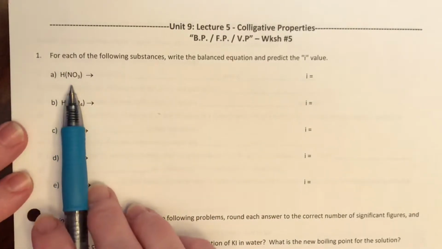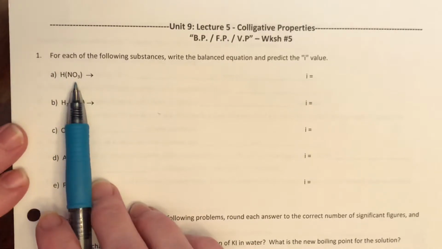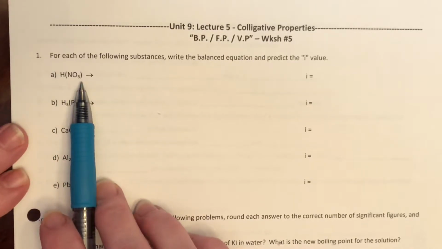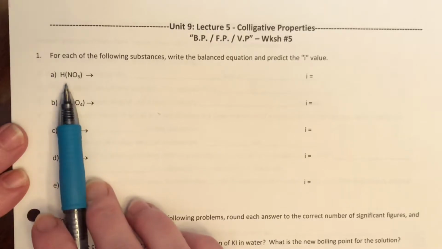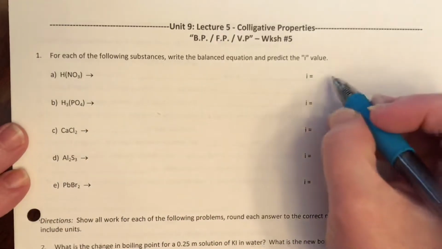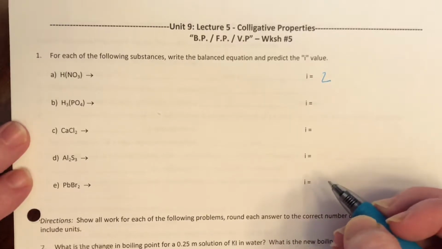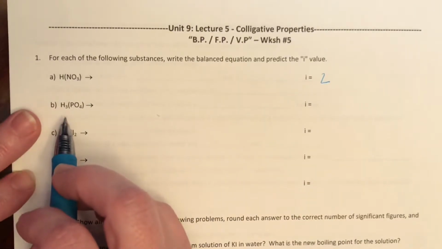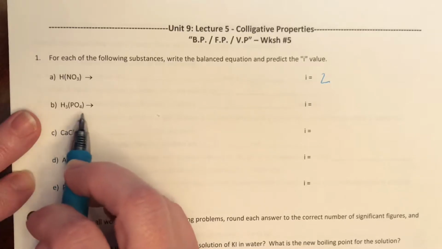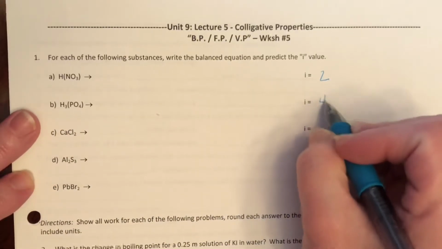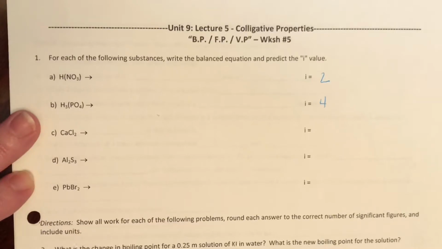So remember, when you have a polyatomic, it's going to count as 1 unless there is a subscript outside the parentheses. So this would be 1 hydrogen and 1 NO3. So that'll give you an I-value of 2. Okay, and then we'll go ahead and go down to the second one. So you have a 3 for the hydrogen and then 1 PO4, so a total of 4. And the rest of them should be pretty easy for you to get.